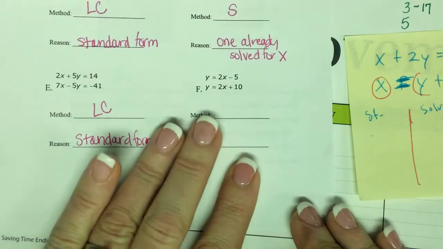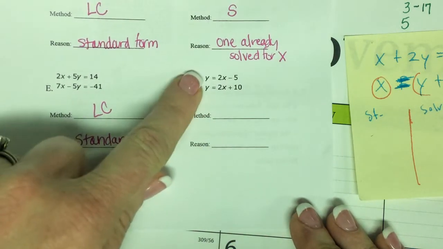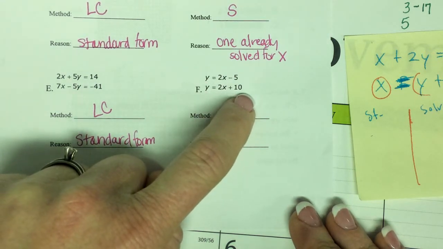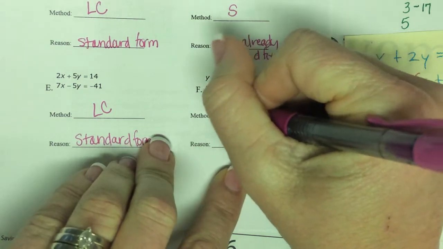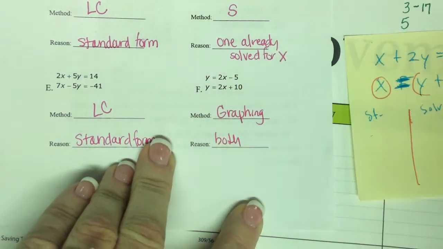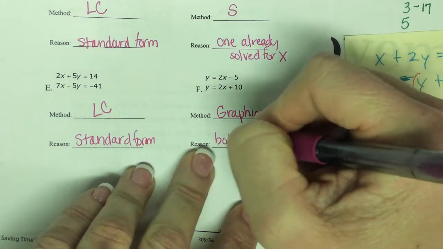Alright, so then for F, I have y equals 2x minus 5 and y equals 2x plus 10. Graphing is going to be my method because both solve for y, right? Or you could say both are in that slope-intercept form.